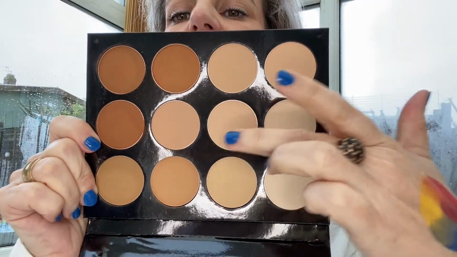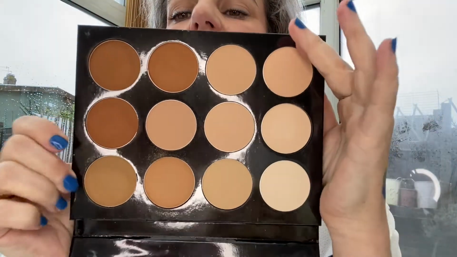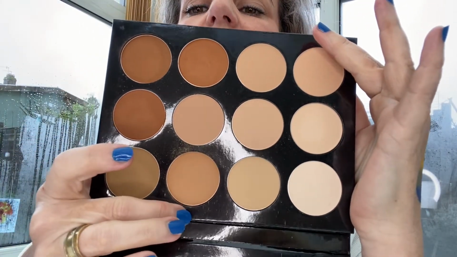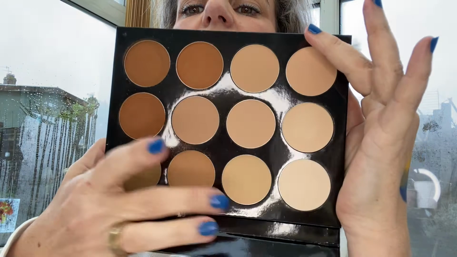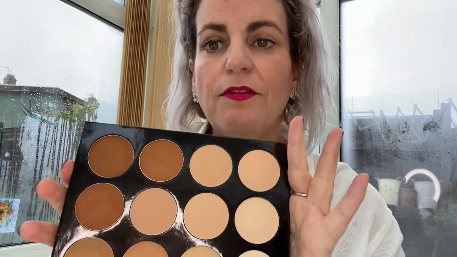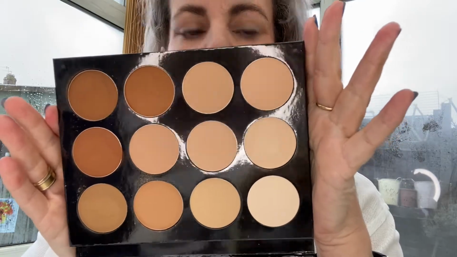Like these, I would say, are quite cool tone. That one's kind of quite neutral, I would say, and that one's definitely warm, and that one's quite cool. But look at your palettes and see if you can ascertain which one's warm and cool. And the other thing that I like about colour theory is it works with eyeshadow.